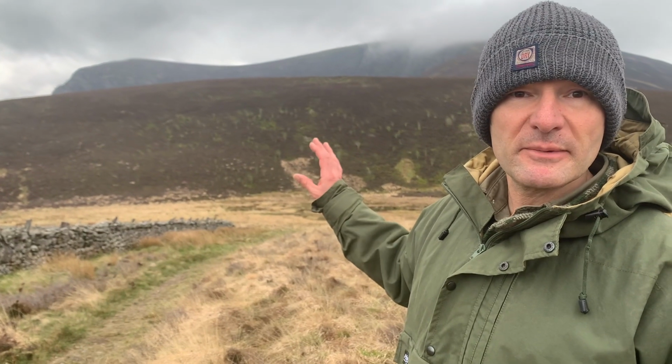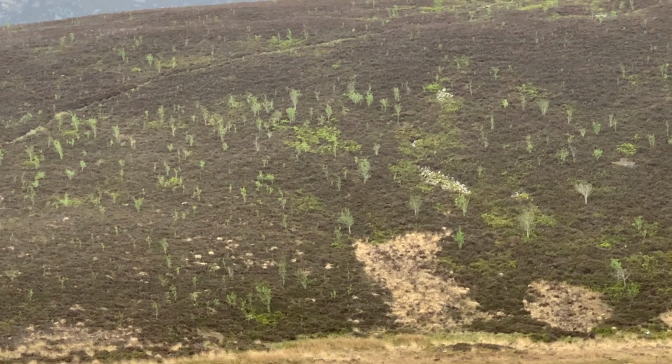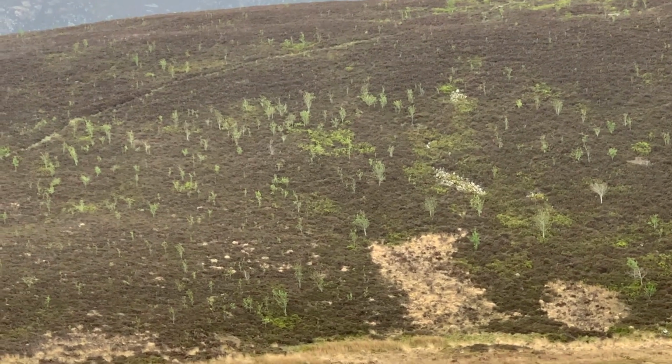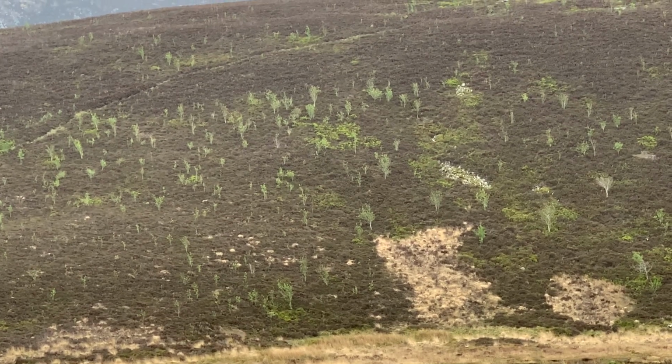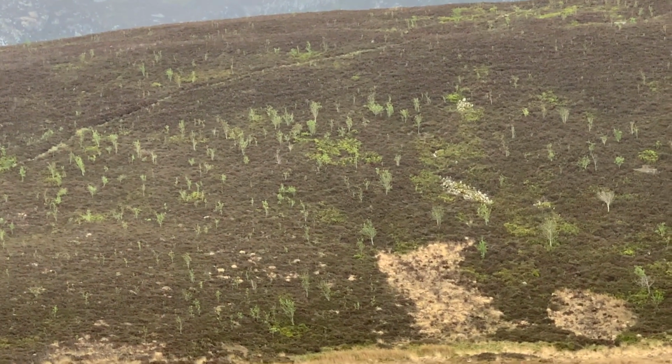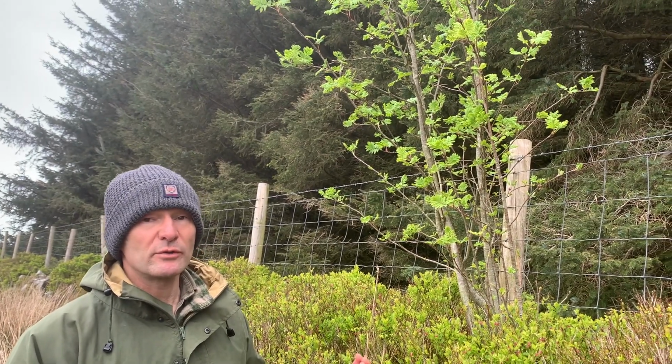So on the slope behind me now, there's another really good example of natural regeneration. Those light green trees that you can see coming through are mostly rowan or mountain ash, and they're growing up amongst the predominantly heather on that slope. Here's a good example of a naturally germinated rowan or mountain ash tree.